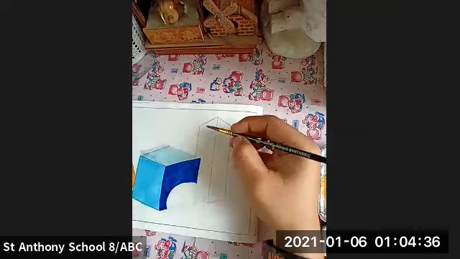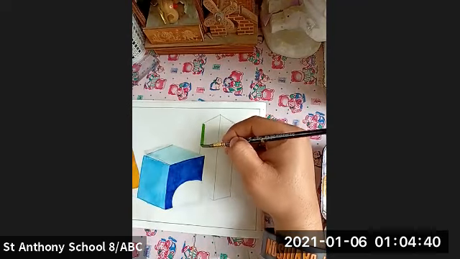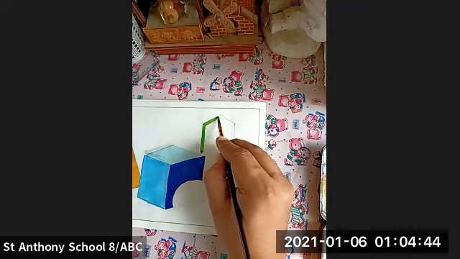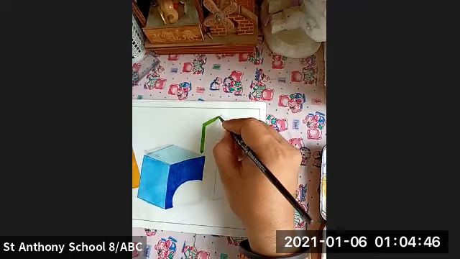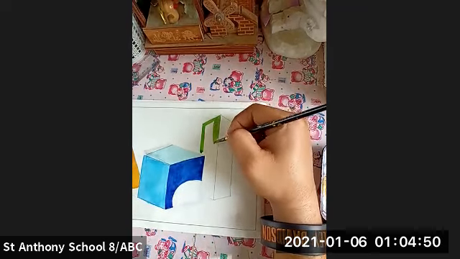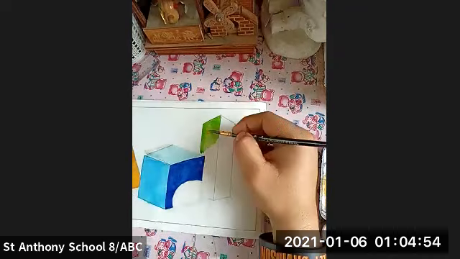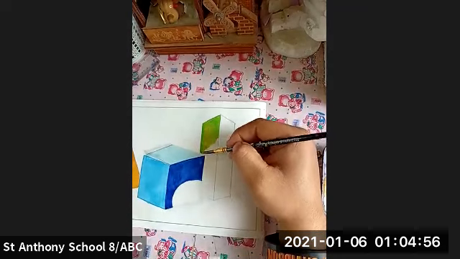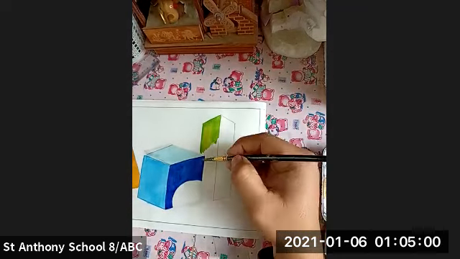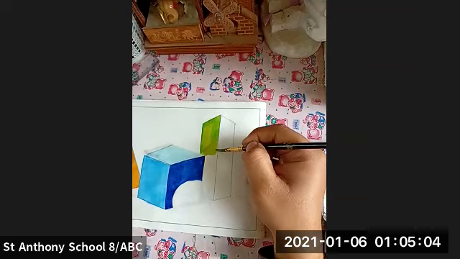Okay, so this side will be lighter in shade. This shade is lighter in shade, this part. Okay, in this way you have to do it.